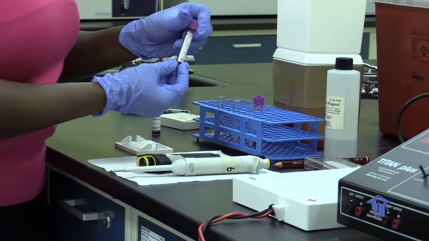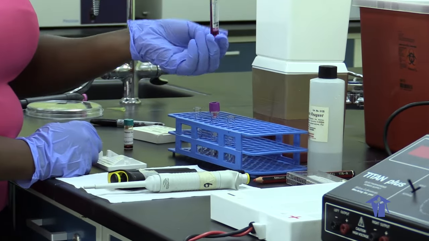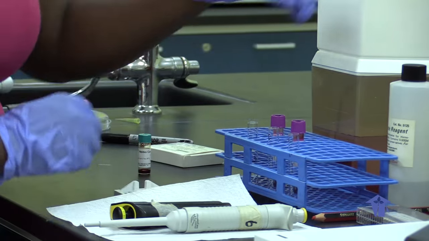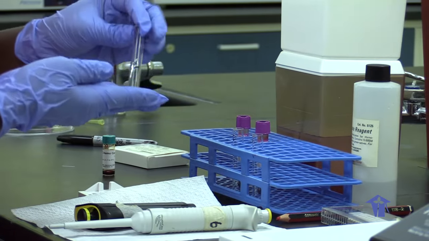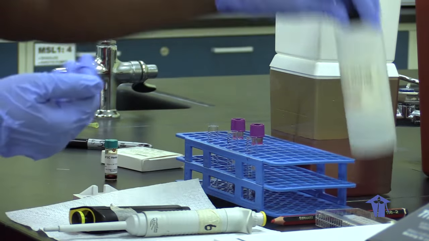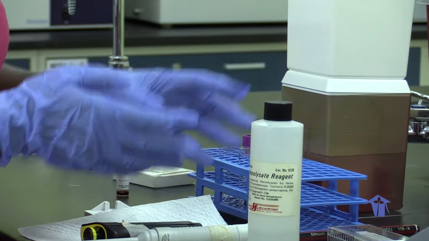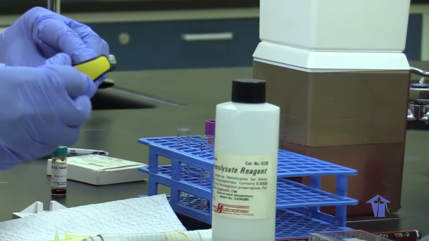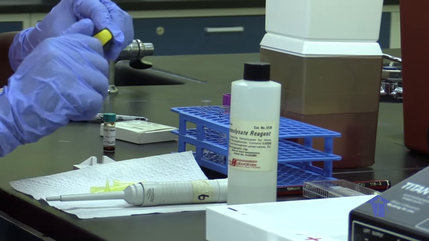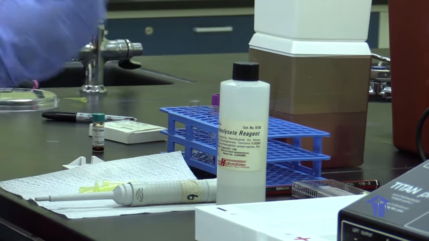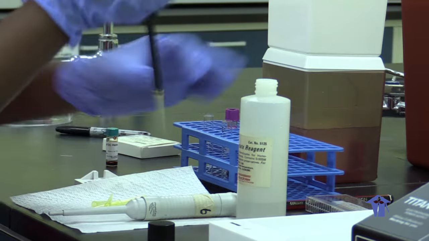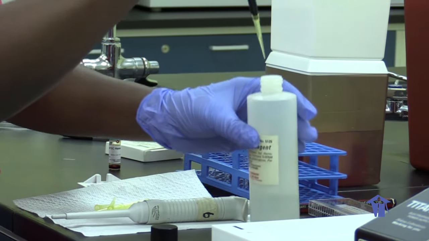So now we have our whole blood samples. Again, we're using whole blood. Then we have our tubes. These tubes are basically to do the lysing, as I spoke about before, to release the hemoglobin from the red blood cells using our hemolysate reagent. The dilution is basically 1 part whole blood to 3 parts hemolysate. So we're going to use 75 microliters of the hemolysate reagent to 25 microliters of the blood sample.